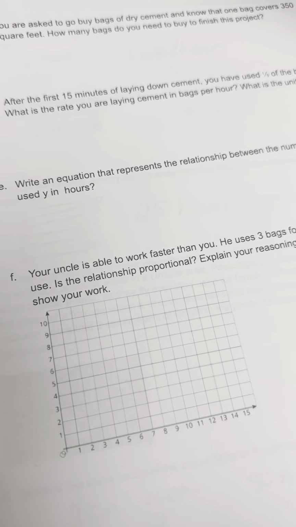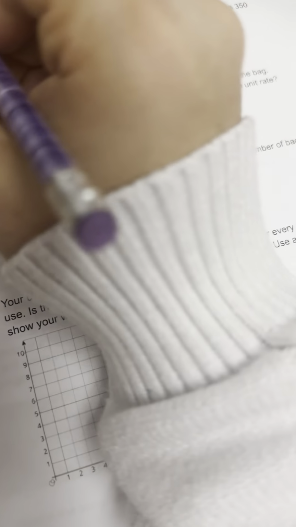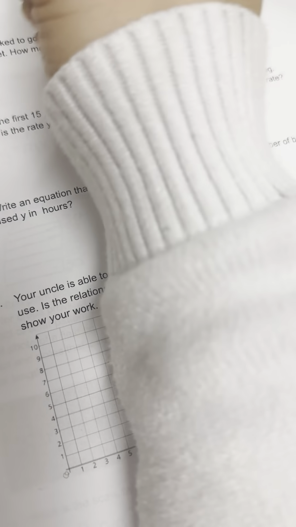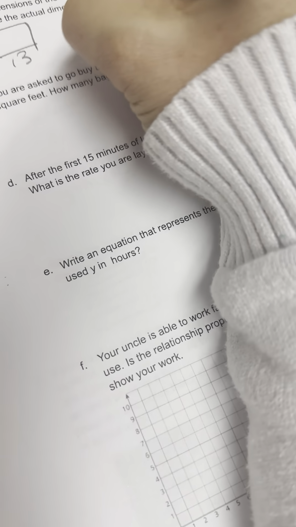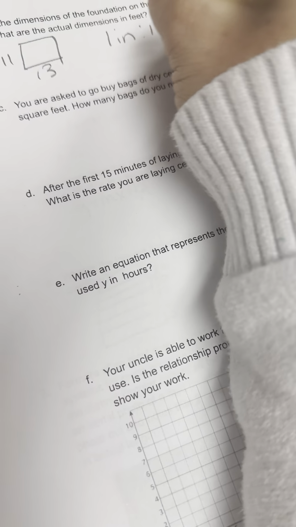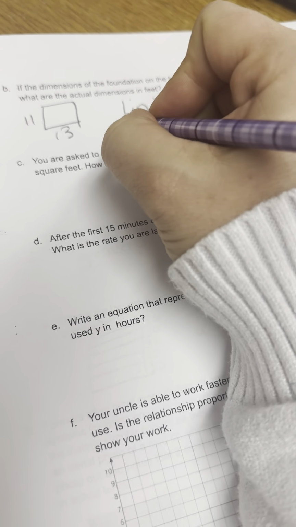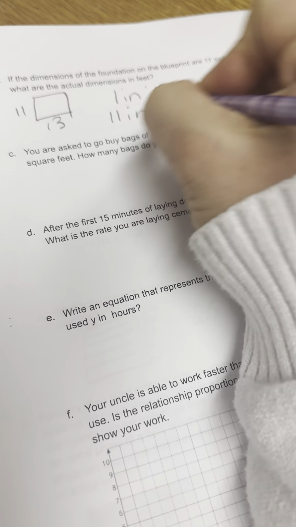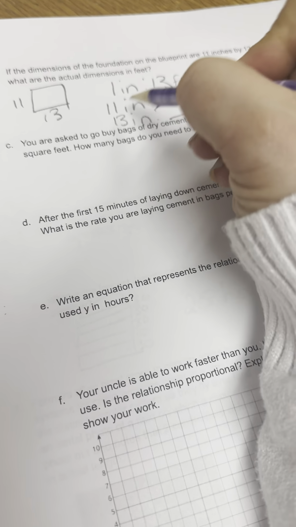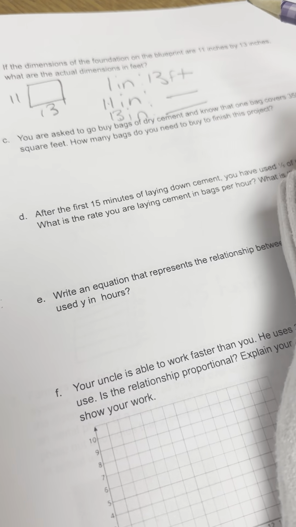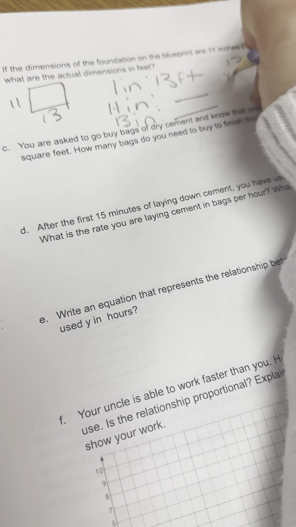If the dimensions of the foundation on the blueprint are 11 inches by 13 inches, what are the actual dimensions in feet? So we have our square now of 11 by 13. We said that our ratio was 1 inch to 13 feet. So we're going to use this information. So now we have 11 inches to some feet and 13 inches to some feet. So we can just multiply 13 times these values. 13 times 11.